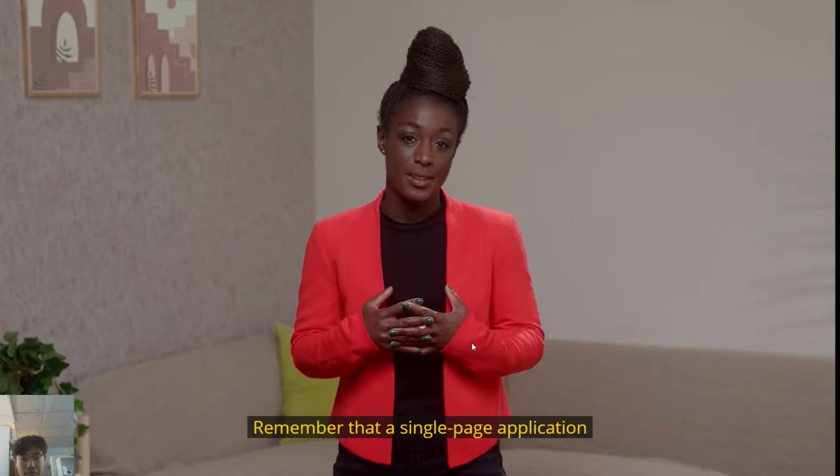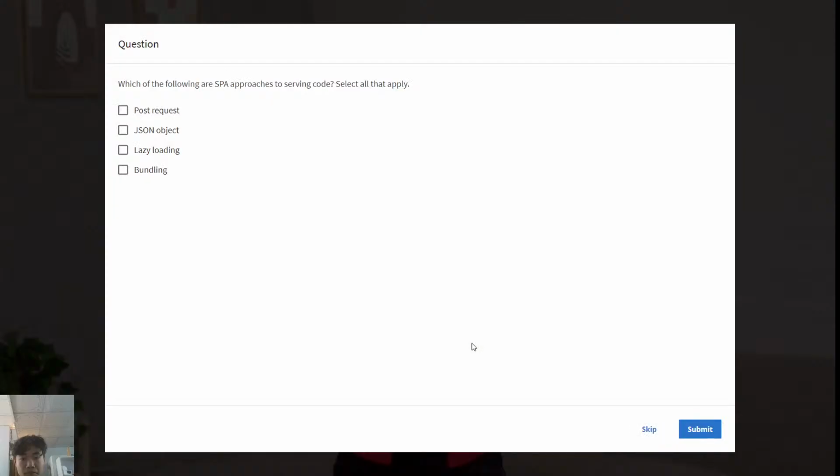Remember that a single-page application has 2 methods of delivering resources: delivering all resources immediately or delivering resources dynamically as required.